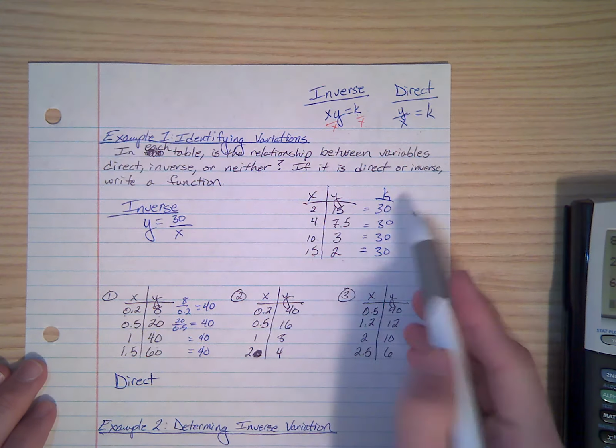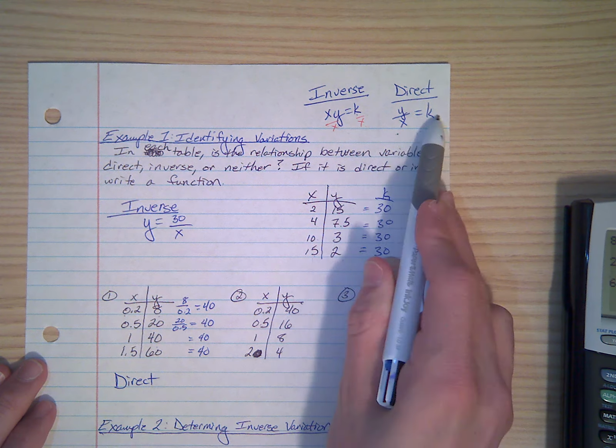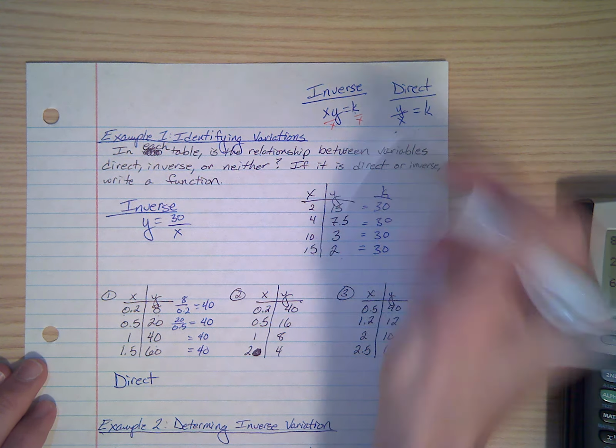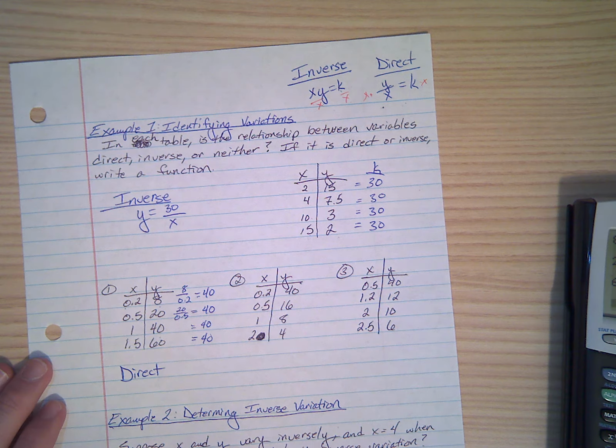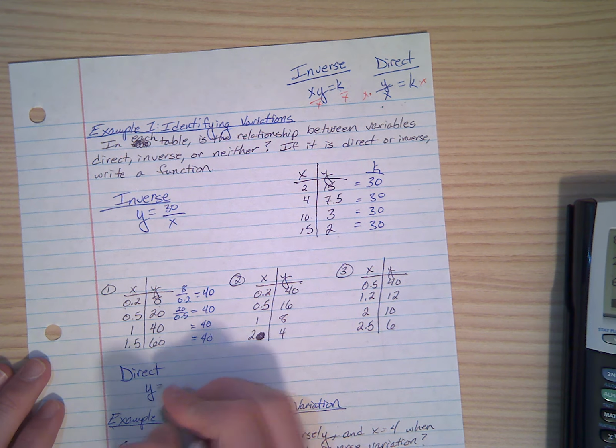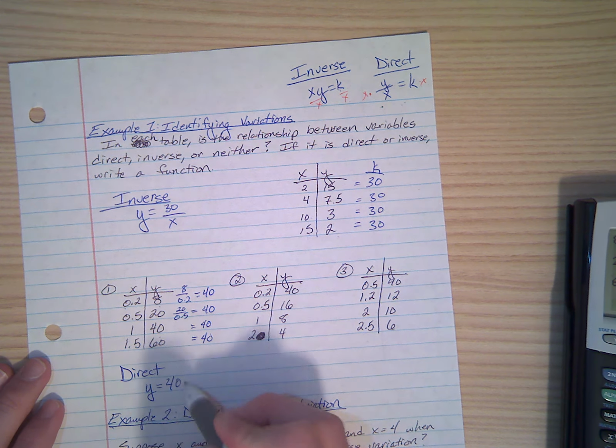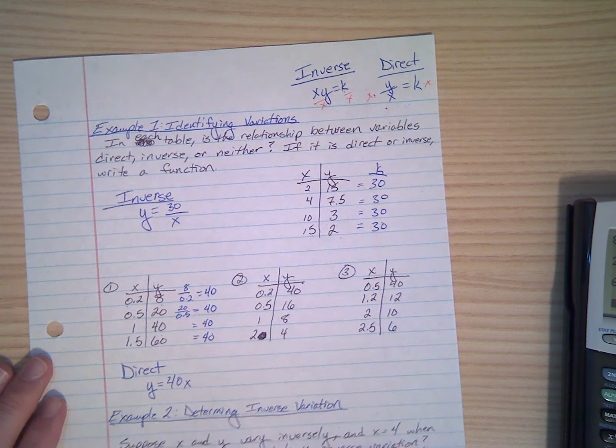So then if we, again, solve this for y, we would multiply it. So our equation now, y equals 40x.